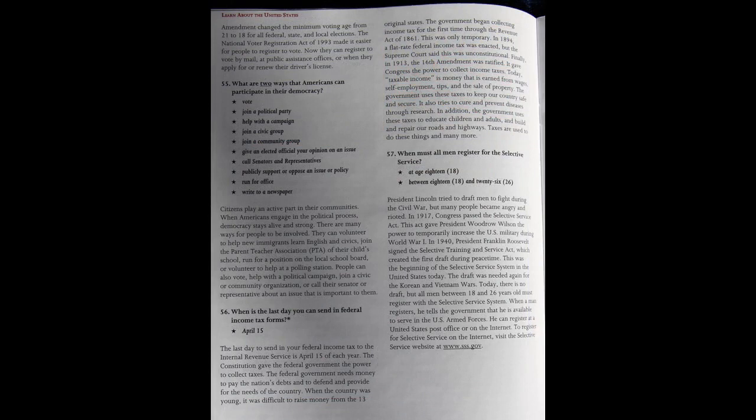Join a political party. Help with a campaign. Join a civic group. Join a community group. Give an elected official your opinion on an issue. Call senators and representatives. Publicly support or oppose an issue or policy. Run for office. Write to a newspaper.